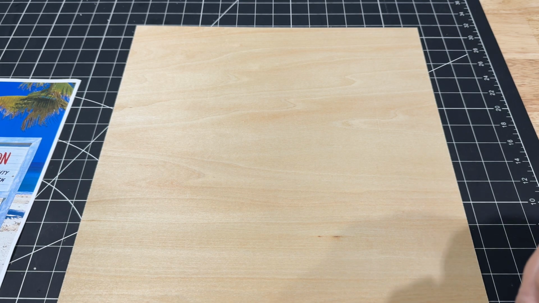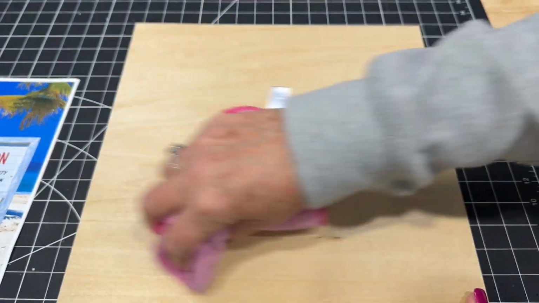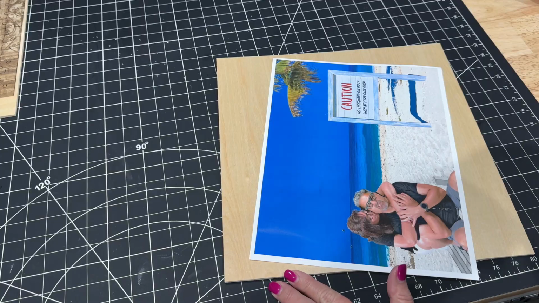Should we clean the wood first? Yeah, let's take a microfiber cloth that's just lightly wet and wipe down any dust particles that might be on that board. Great. You want this to stick forever.